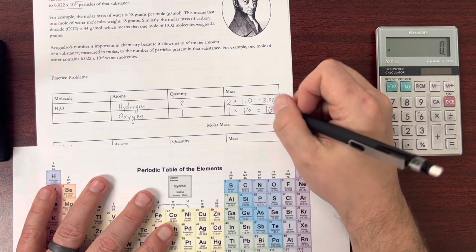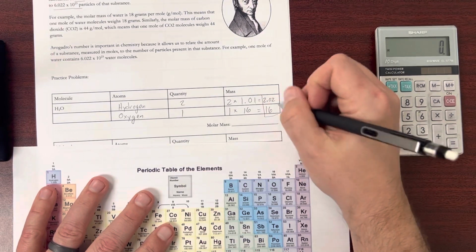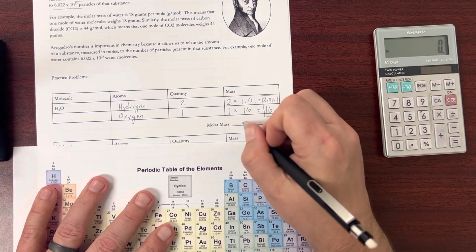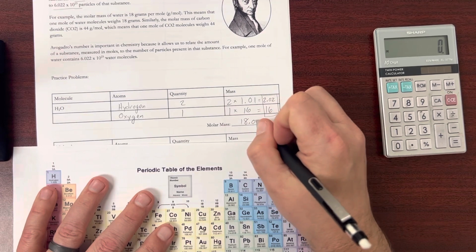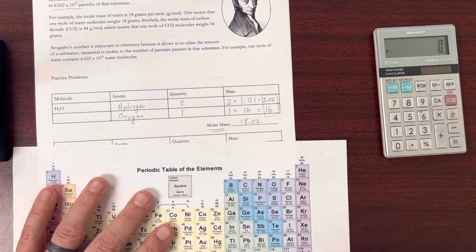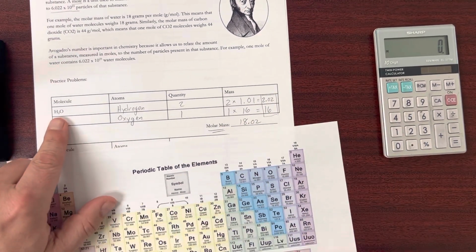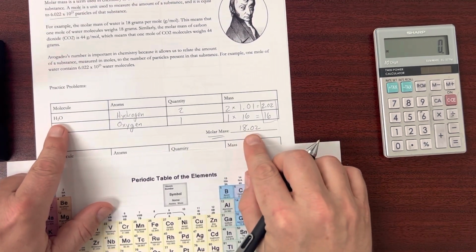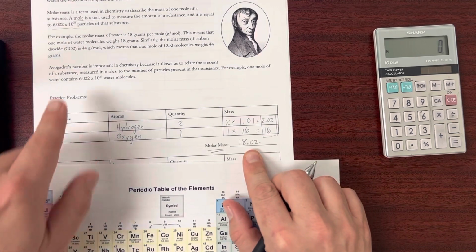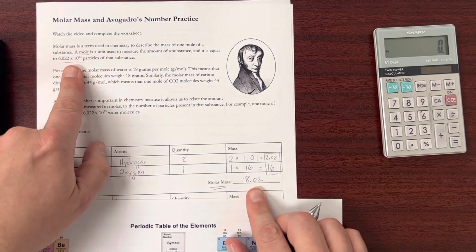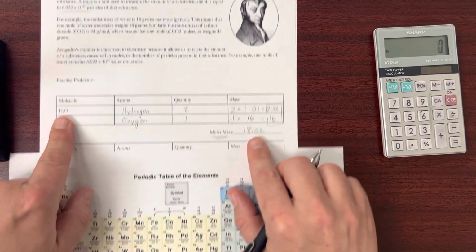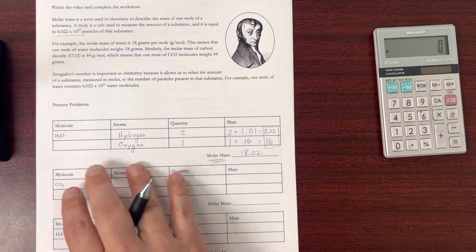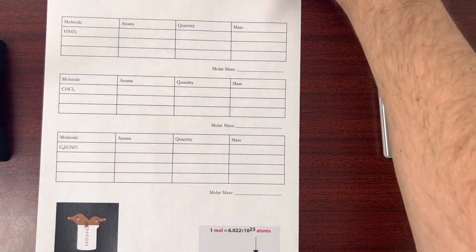Now I want to add these numbers together, and that gives me 18.02. This is the molar mass of water molecules. So this is the amount in grams that would be in 1 mole of water. Let's do another one. So we're going to go to the second page for this one.